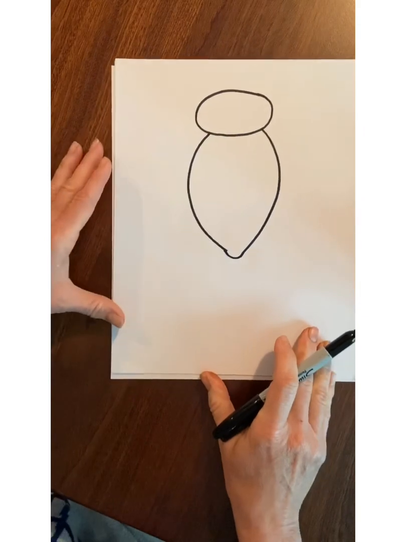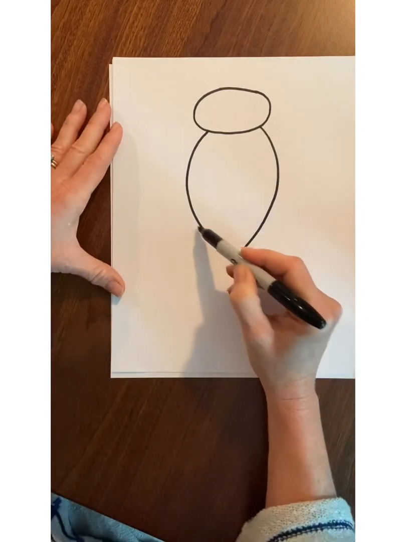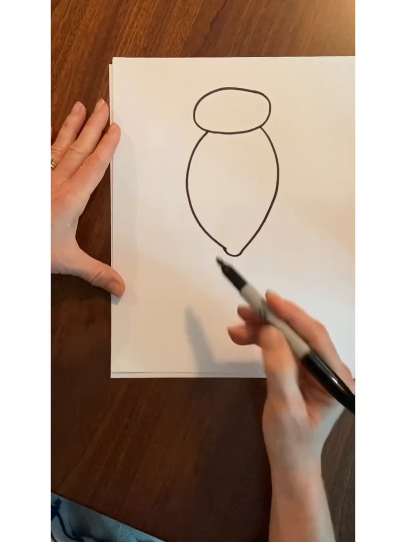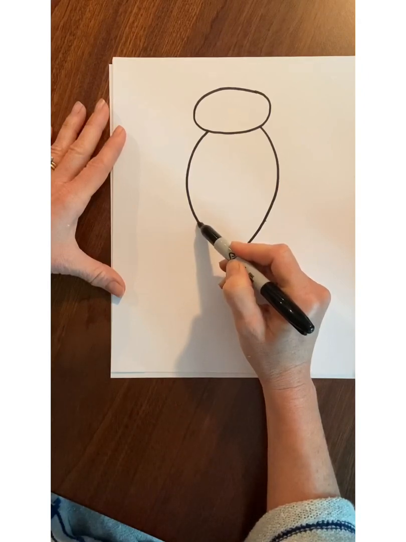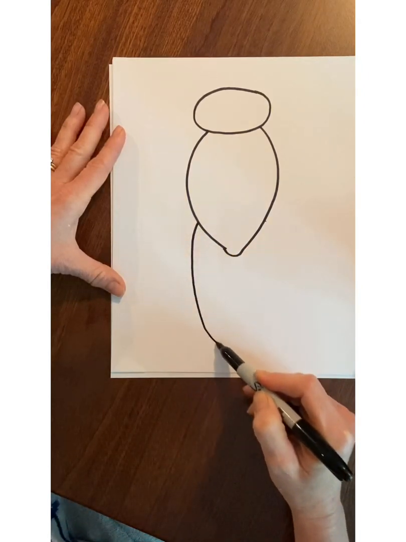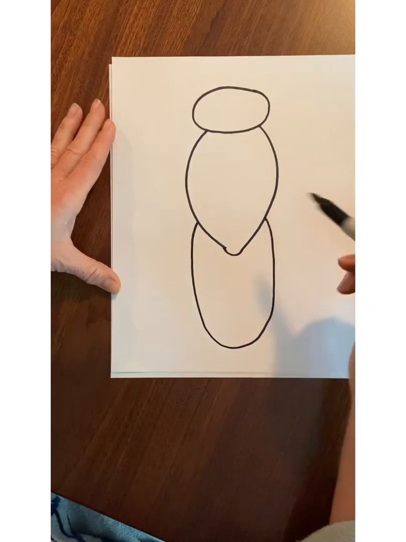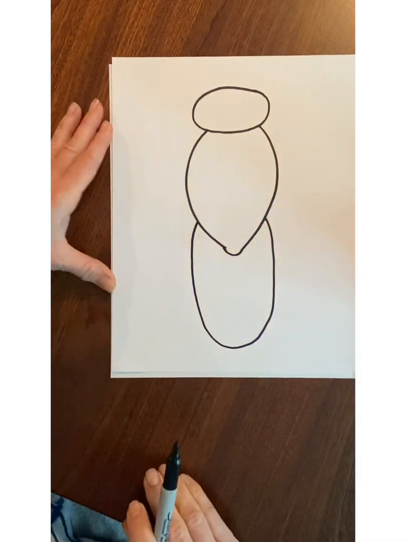And now I'm onto my third shape. My third shape has to start and stop on my second shape. So for my third shape, I'm going to do a big U. There, 1, 2, 3 shapes.